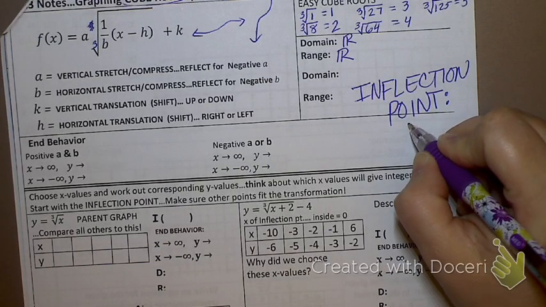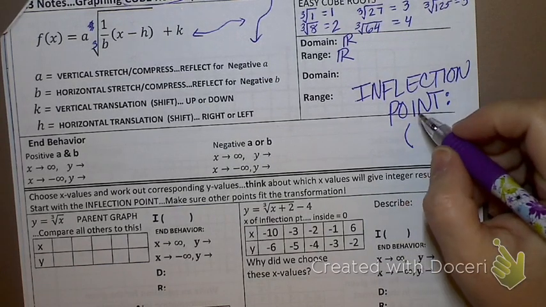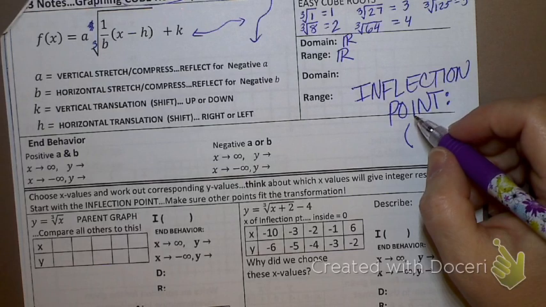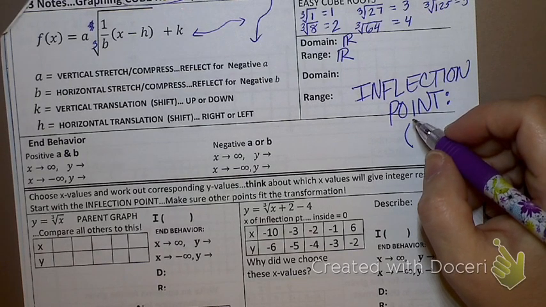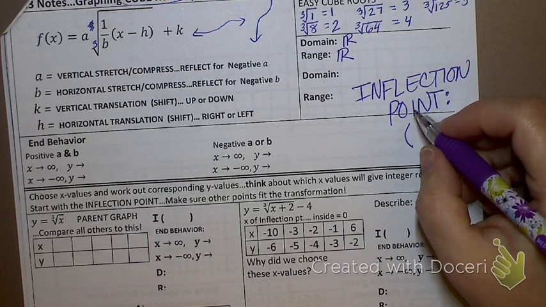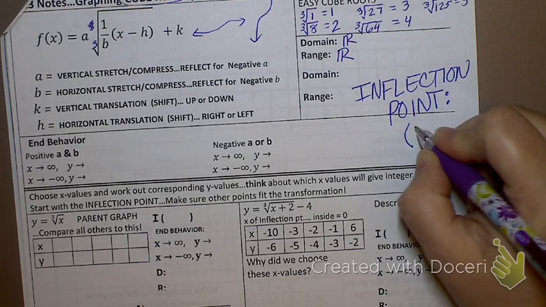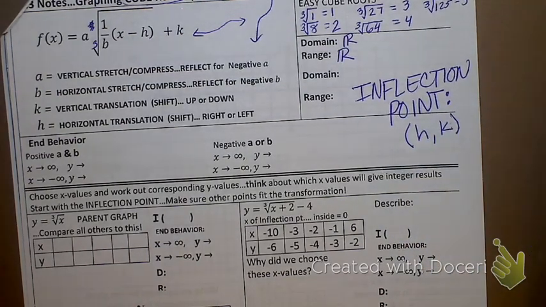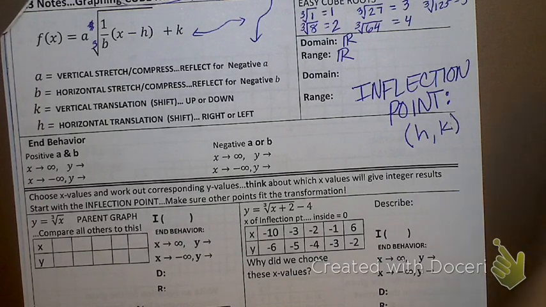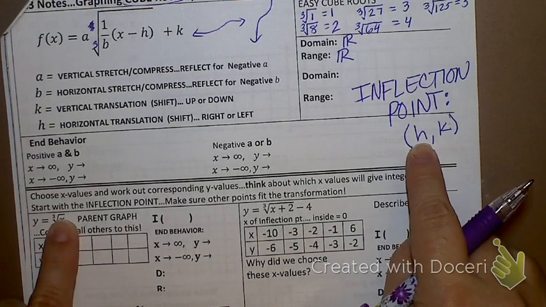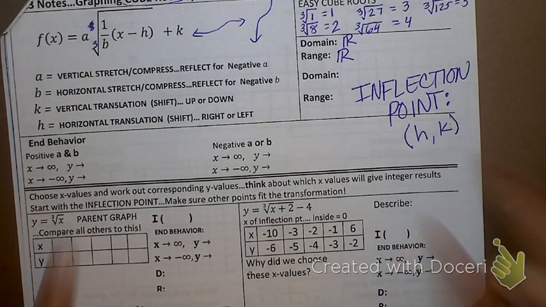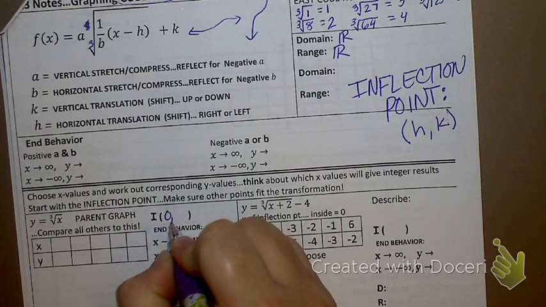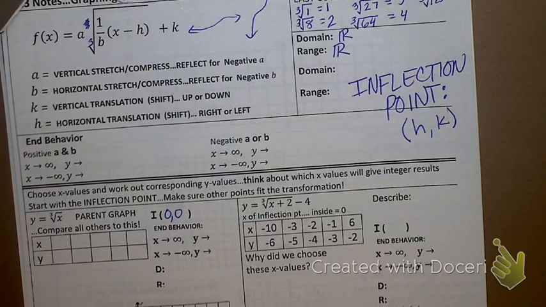Any guesses? Nope. For the parent graph, it'll be 0, 0, yes. But for all other graphs? H, K. So the parent graph, it being 0, 0, is because H is 0 and K is 0. So my starting inflection point is 0, 0.